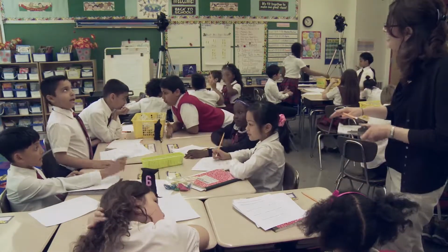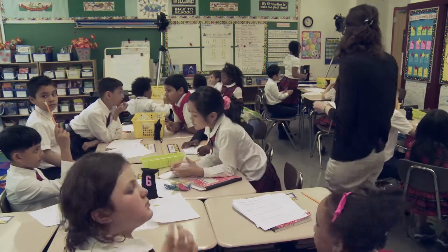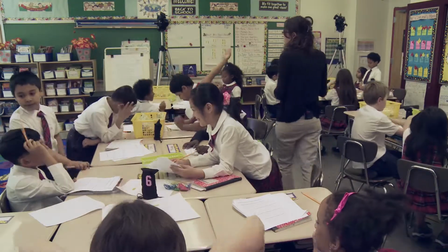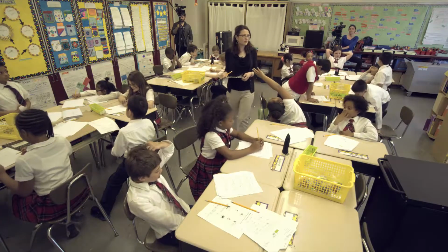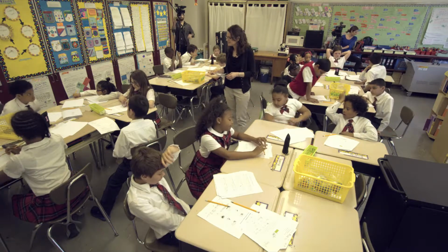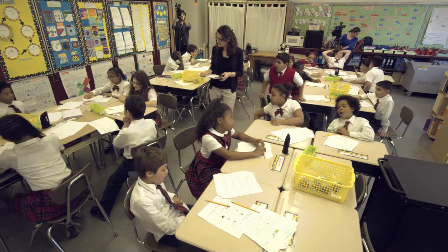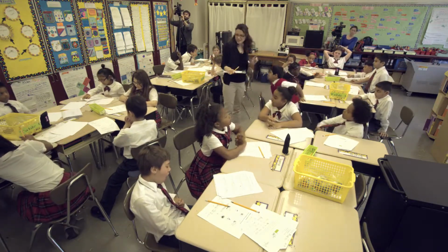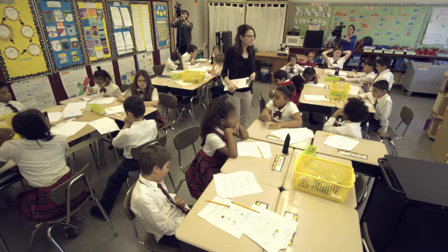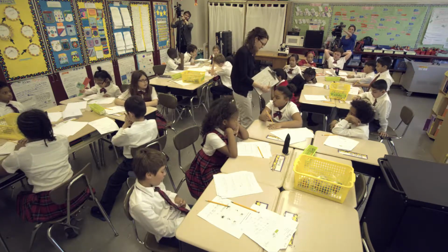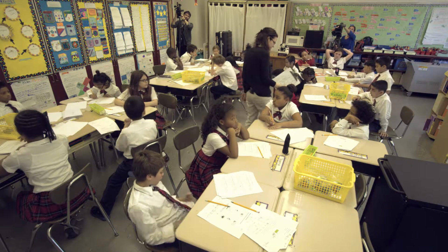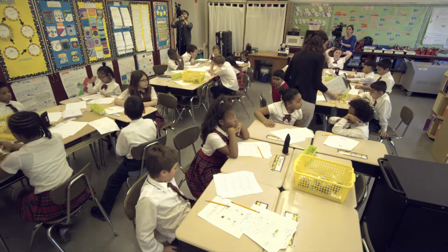Okay. So who would like to share question 3? Cruz, why don't you share what you have? How does the size of the whole affect the fractional piece? Louder, so Cheyenne can hear you. When the whole got smaller, the fraction pieces got smaller too.